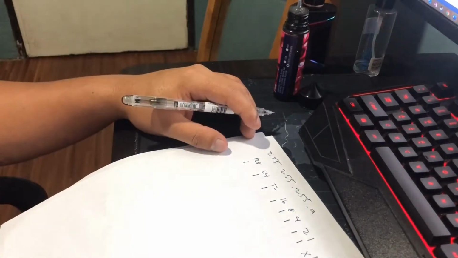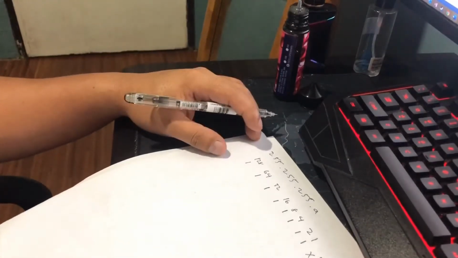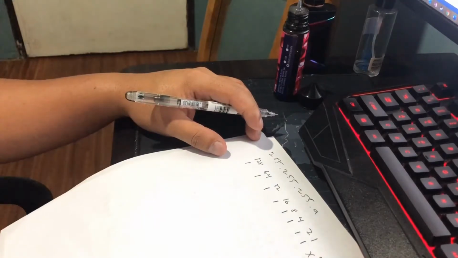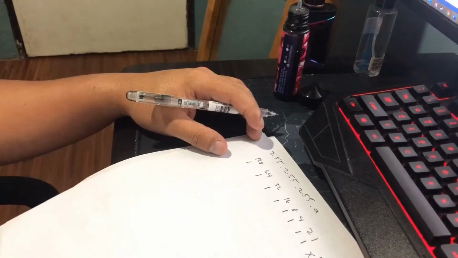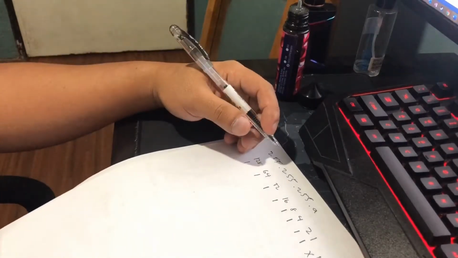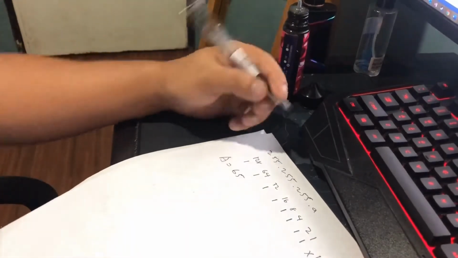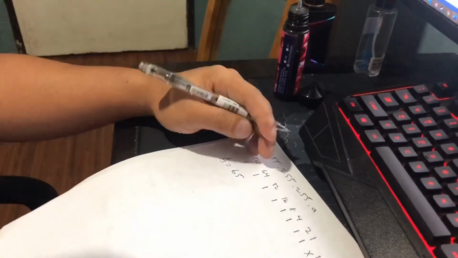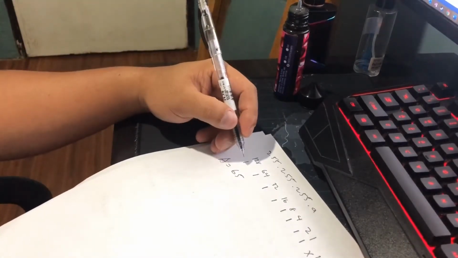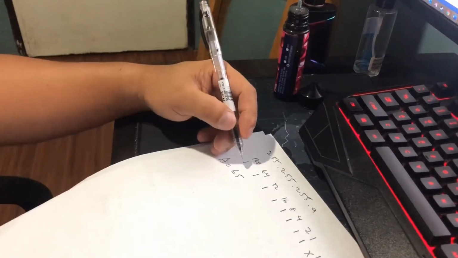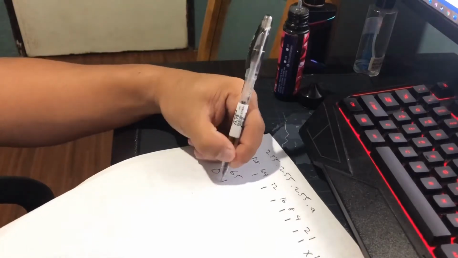Now for the letter A, the ASCII code for that is 65. So from there, A is equal to 65. So let's start with 65. 65 minus 128, we're gonna put 0. 65 minus 64, 1.